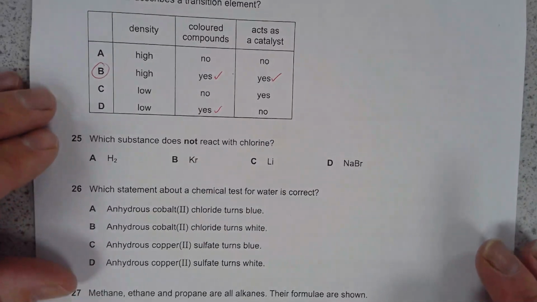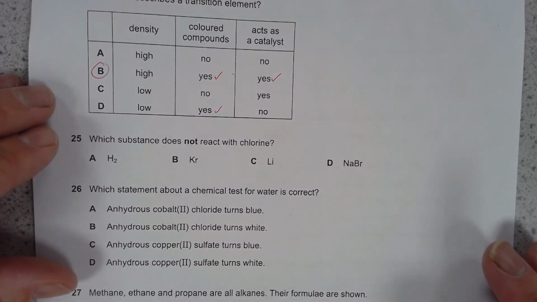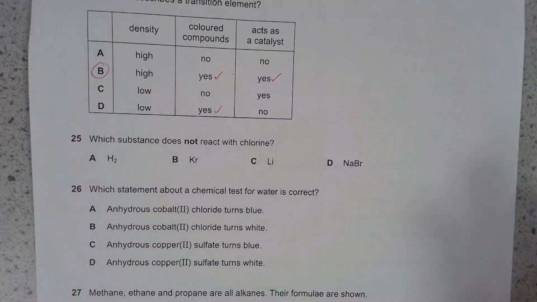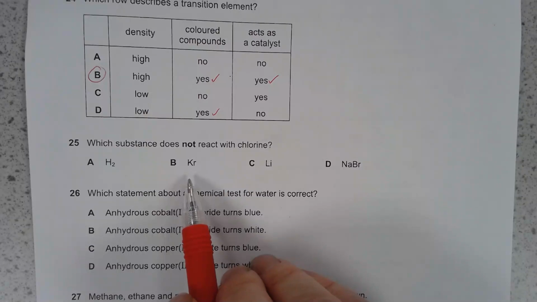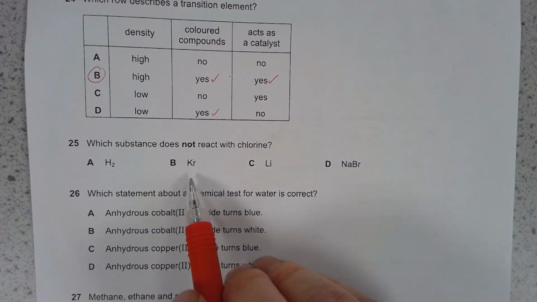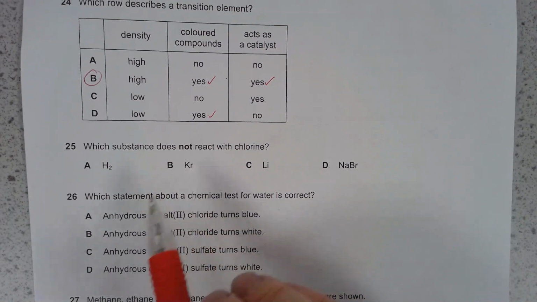Right. Here's an interesting one. Which substance does not react with chlorine? Now, we've got to think very, very carefully. What are we going to say here? We've got hydrogen. What's this element? Get your periodic tables out. Okay, I'll give you a minute. Get your books out and get your periodic tables out. Have a look at it. I'll pause the recording for a second while you do.